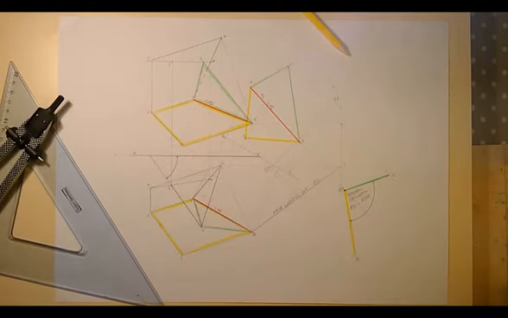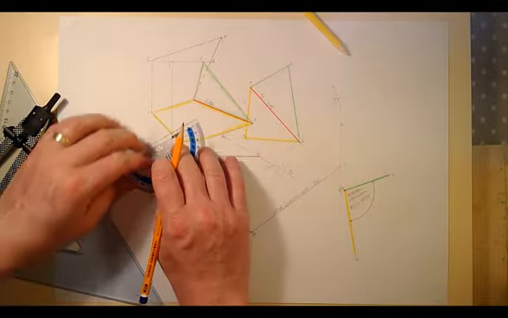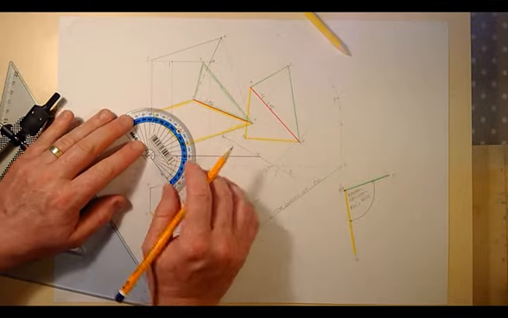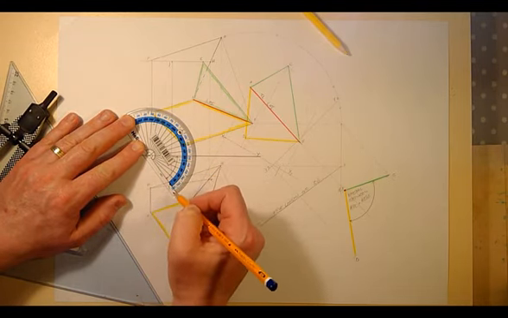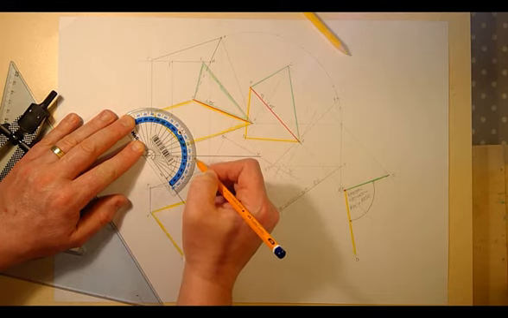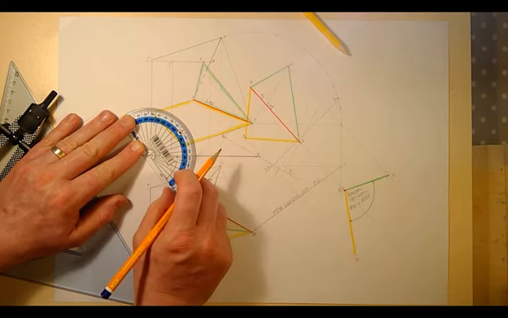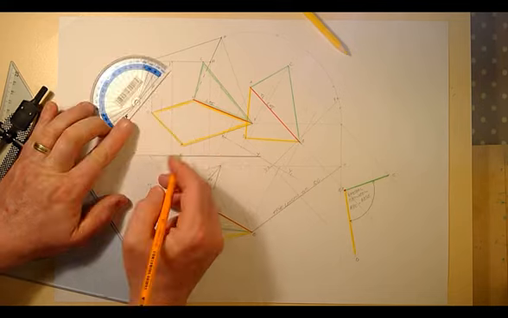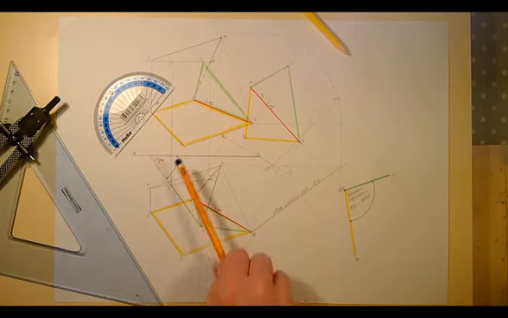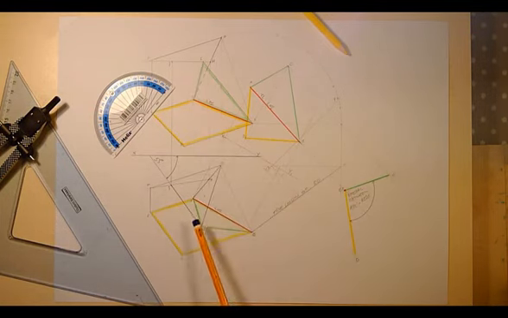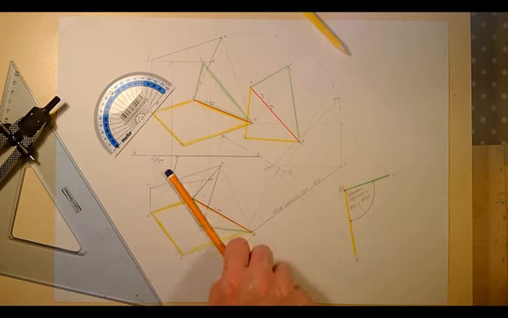Now it asks me to indicate in degrees, so I need to actually put the actual degree on it. And the answer I get for that is 53 degrees. So that's the actual angle that the horizontal line I've drawn here makes with my vertical plane. When I extend it on, that's where it strikes my vertical plane. That's the angle it makes with the vertical plane.